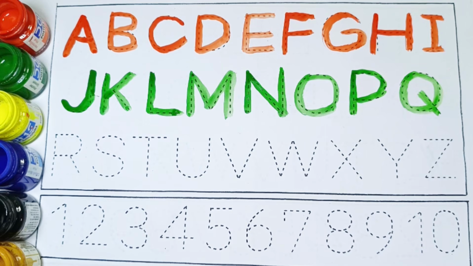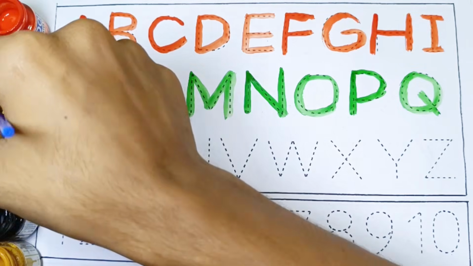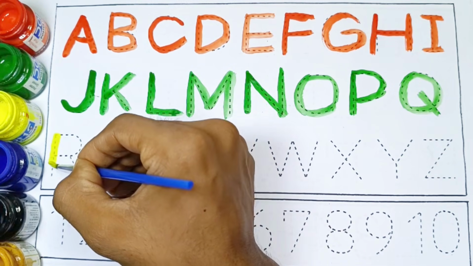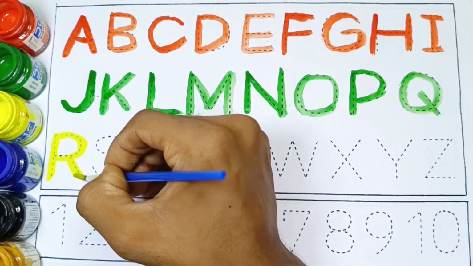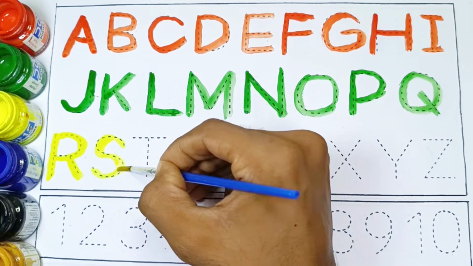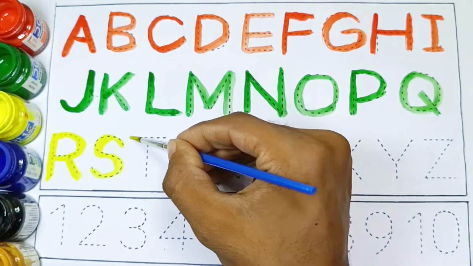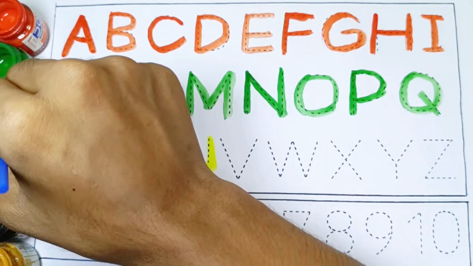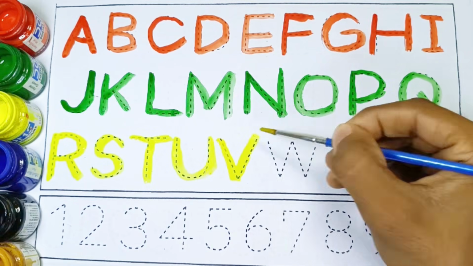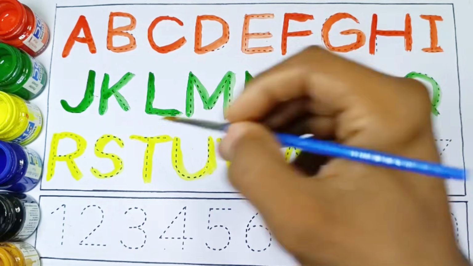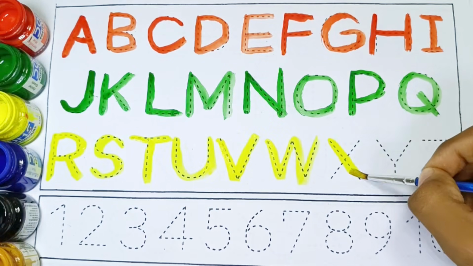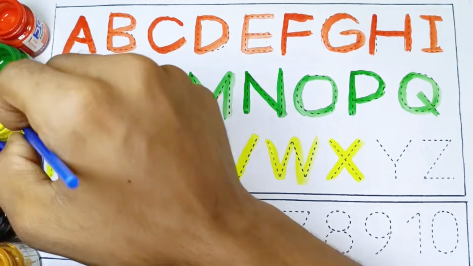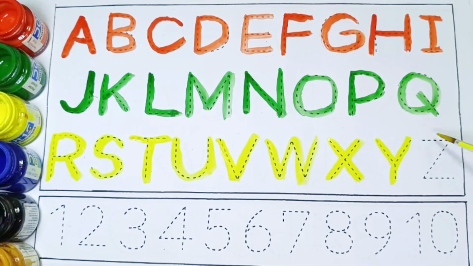Q for queen. Kids, now you draw R, the alphabets of R, and use yellow color. R for rose. S for sun. T for teacher. U for umbrella. V for van. W for whale. X for xylophone. Y for yo-yo. And Z for zebra.